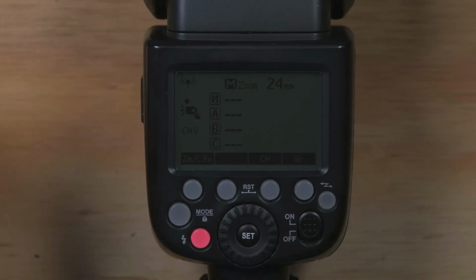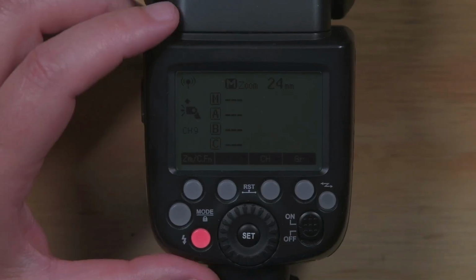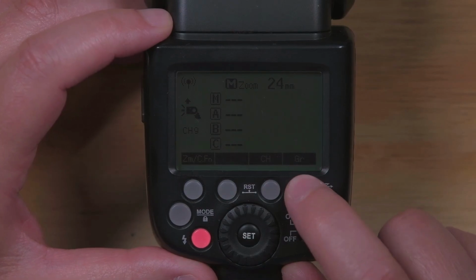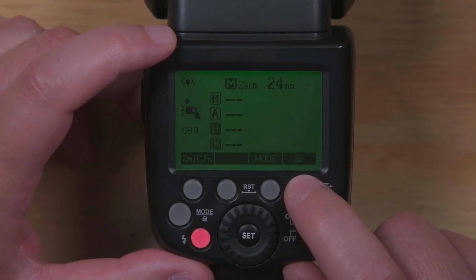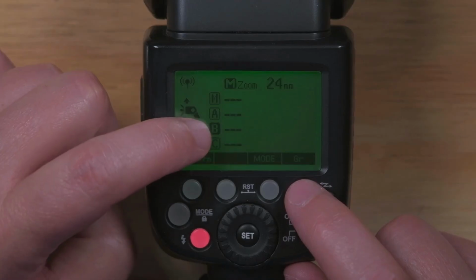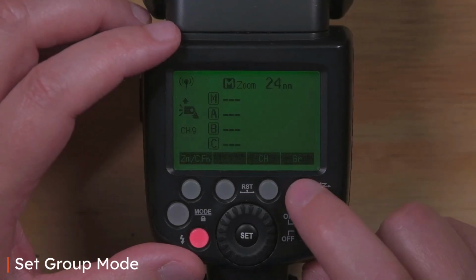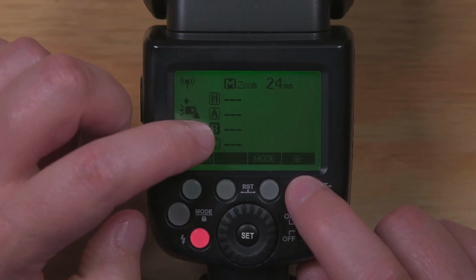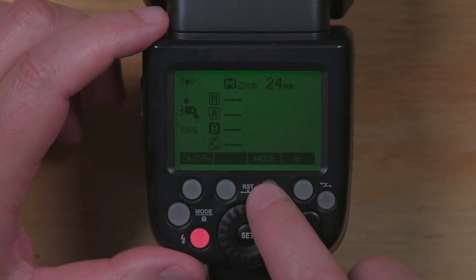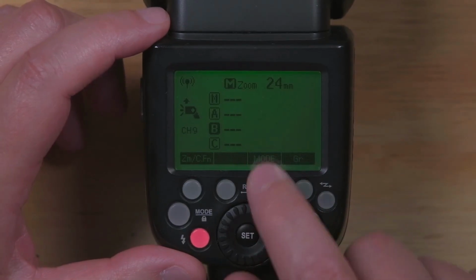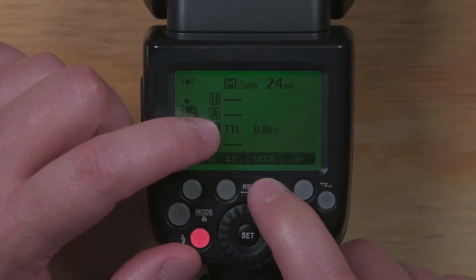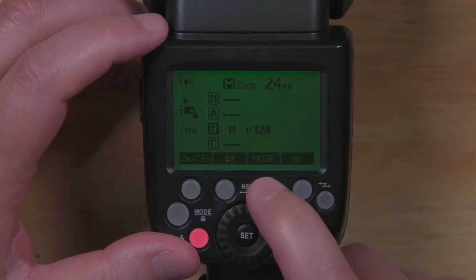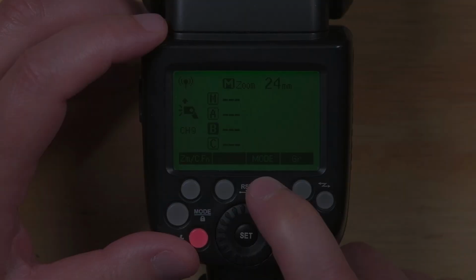First, we're going to select a group, and we do this by pressing the group soft button. You'll see that the groups will cycle from being highlighted. I'm going to select group B. When you have a group selected, in this case B, we can change its mode by pressing the mode soft button, and it will alternate between being on TTL, in manual mode, or turned off.